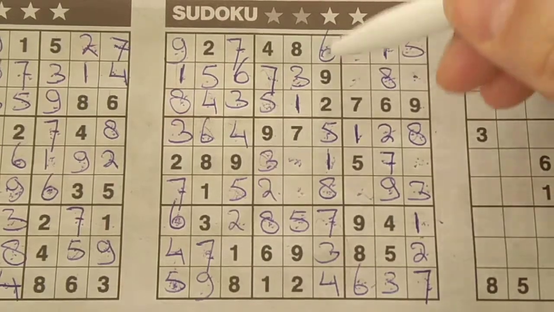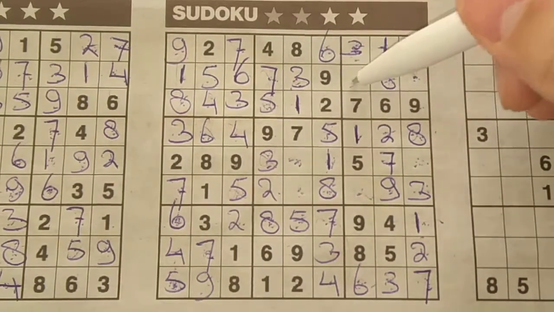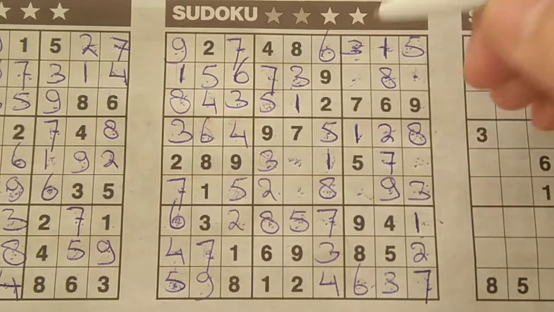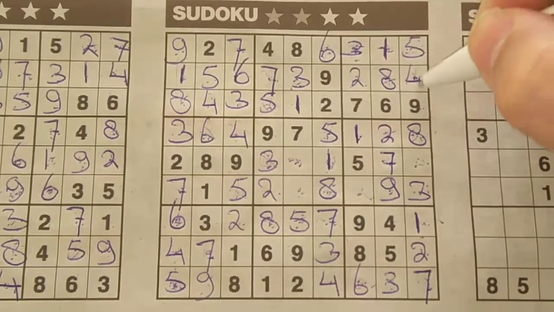2 missing numbers in this big square for the numbers 2 and 4. We have a 2 here, so no 2 there. 2 should be here, and the 4 goes there.